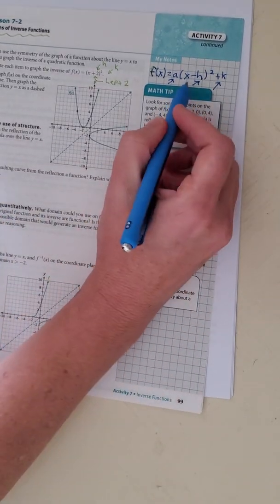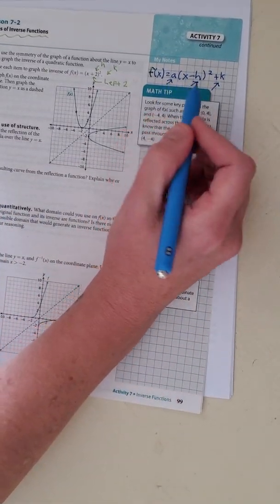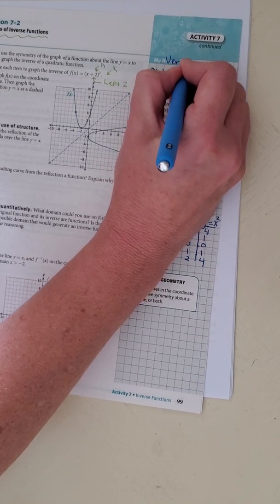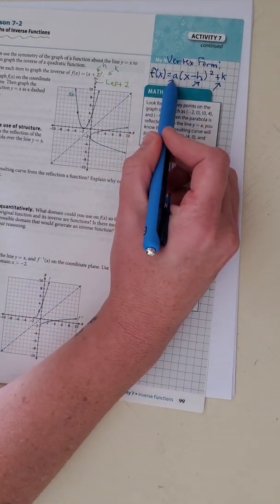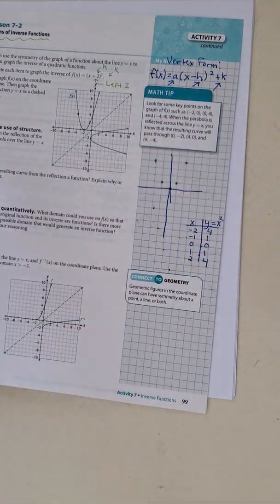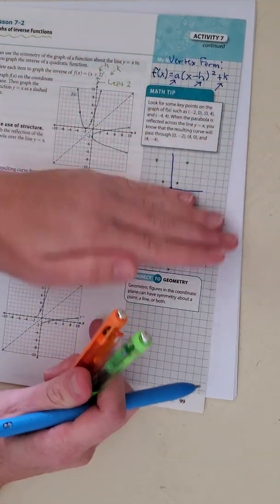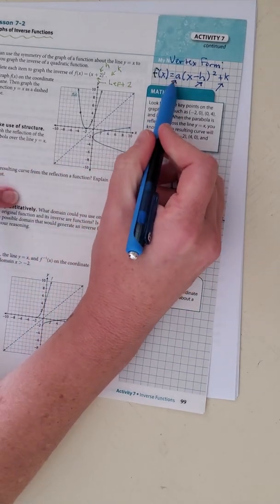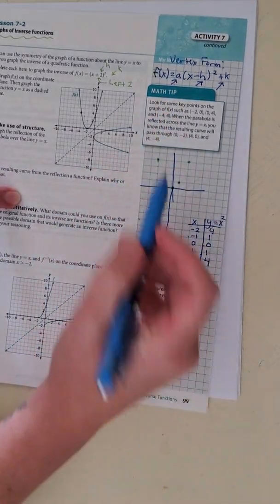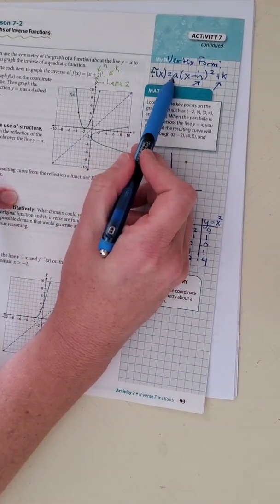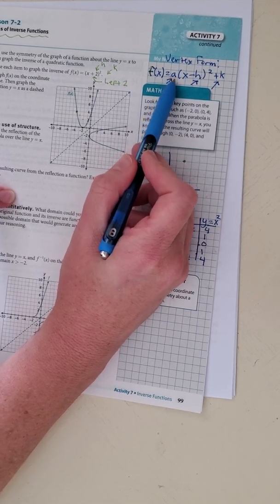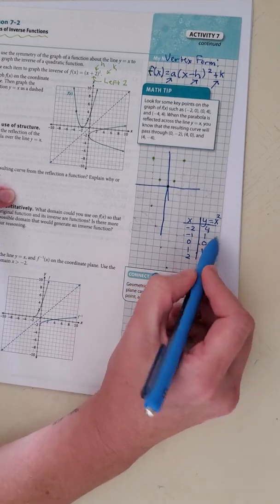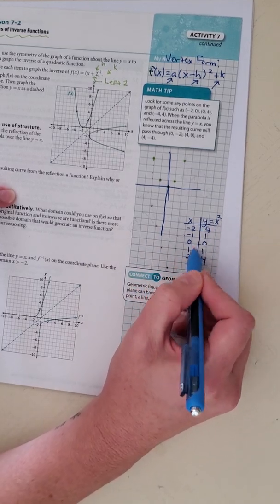Next, we have to recall what each of these values do. So this is called vertex form. And in vertex form, if A is negative, the graph will reflect across the x-axis like such. If A is positive, it will not. If A is a value between 0 and 1, meaning like 1/2 or 3/4, then all of these y values will be multiplied by that.